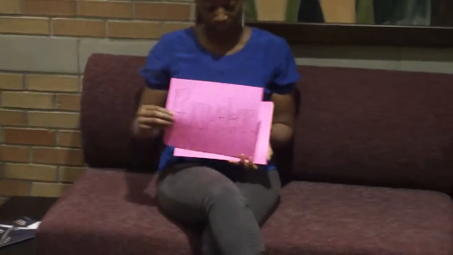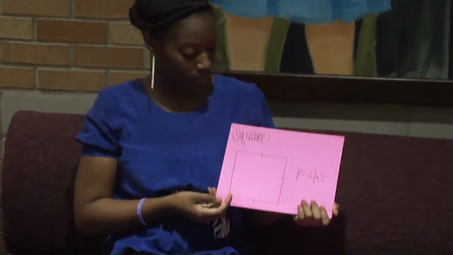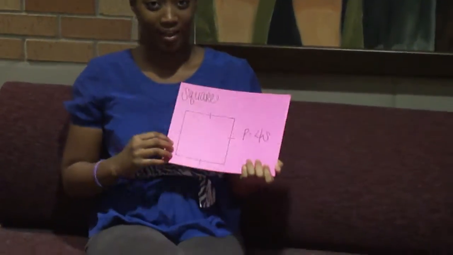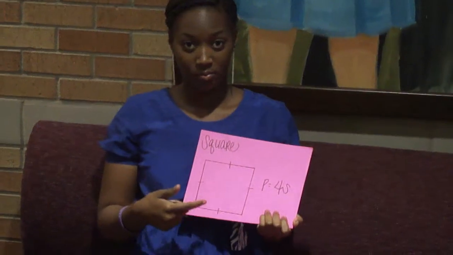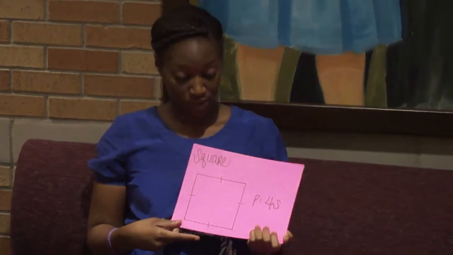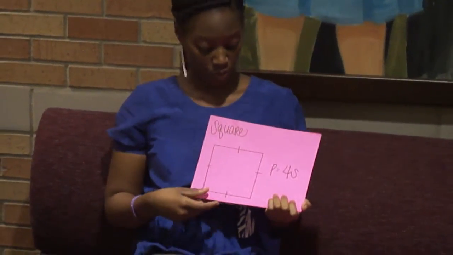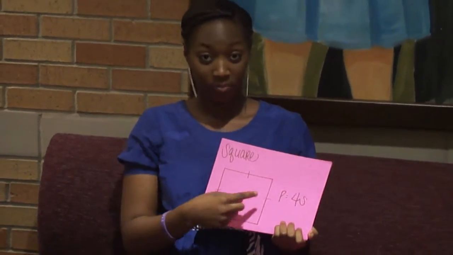Perimeter. Perimeter is basically the distance around a closed figure. Class, the way that you will find the perimeter of a square is that you will do 4 times each side. So, if each one of these were 1, then you would do 1 plus 1 plus 1 plus 1, which is 4. If each one of these was 2, you would do 2 plus 2 plus 2 plus 2, which is 8. If each one of these were 3, you would do 3 plus 3 plus 3 plus 3, which is 12.